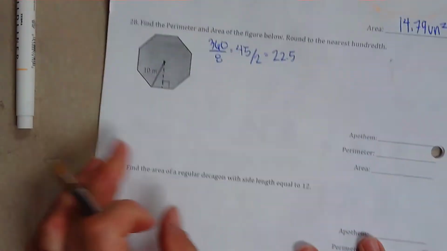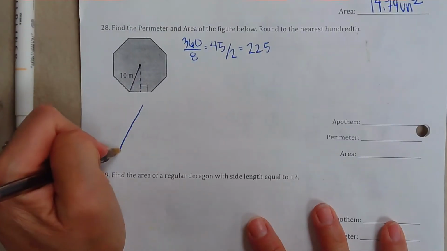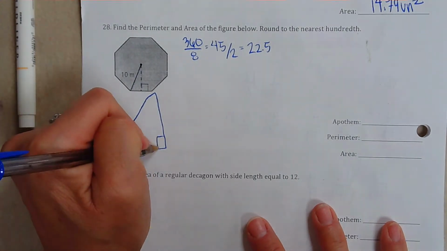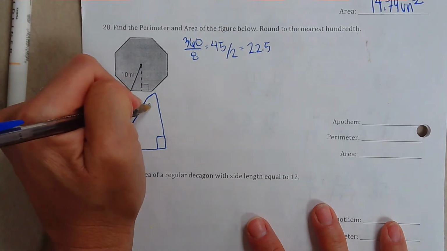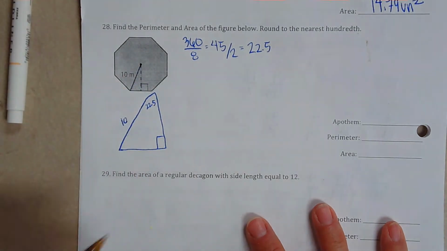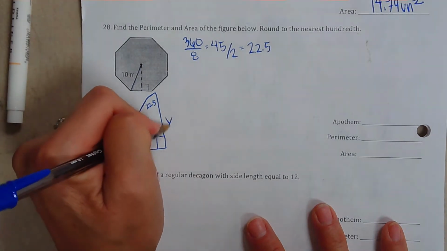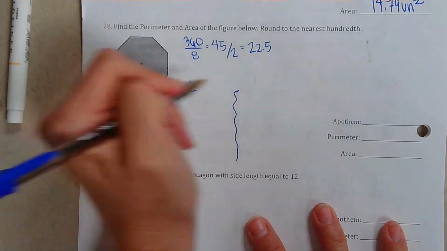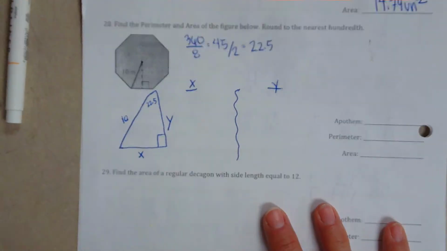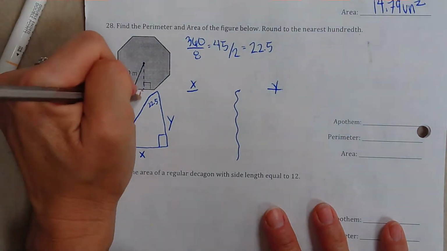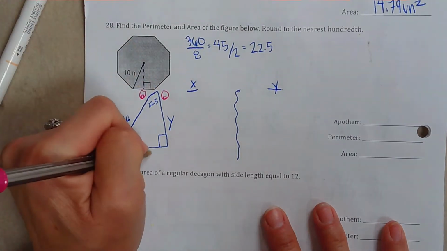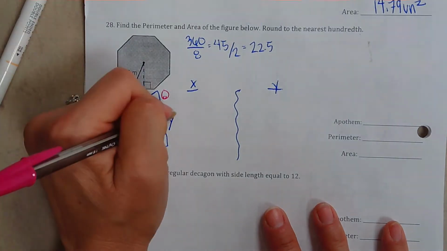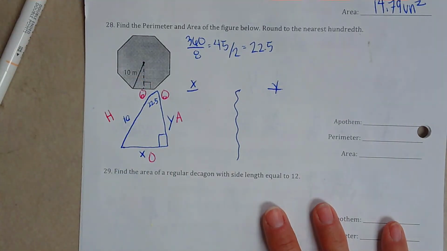So, let me move this up a little. And just redraw this friendly triangle. This is 10. This is 22.5. This I'll say is X, and this I'll say is Y. I'm going to solve for X first, and then I'll solve for Y. So I'm putting googly eyes on this angle. This is my opposite. This is my hypotenuse. That's across from my 90-degree angle. And this is my adjacent.